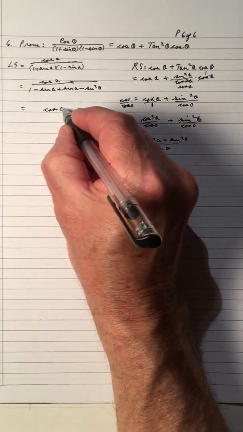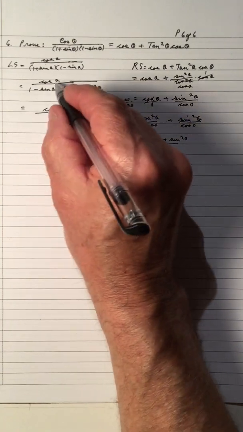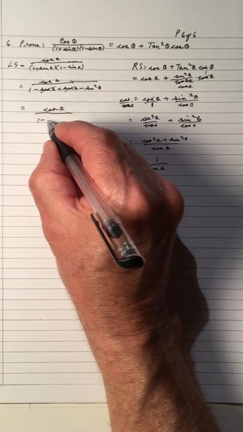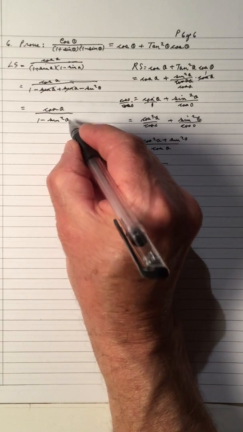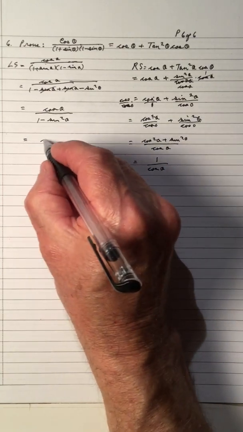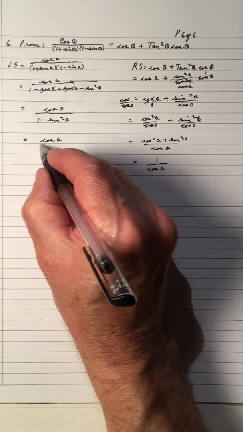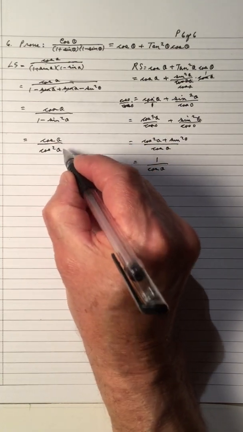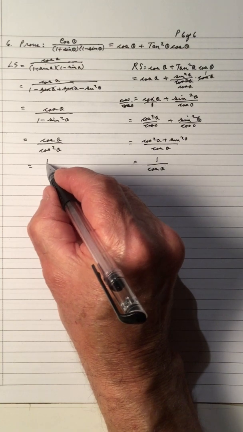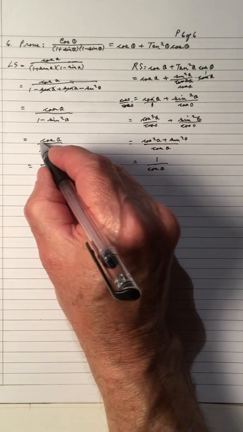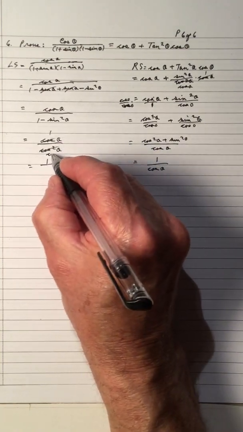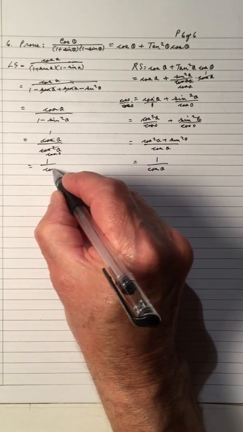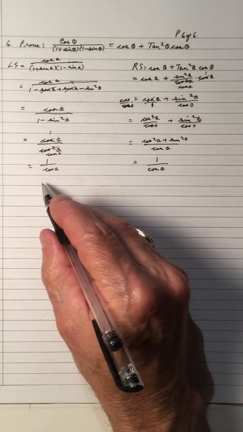So that becomes cos theta all over... They cancel out. 1 minus sine squared is cos squared, which is, cos cancels. Cos and the cos goes 1. Cos and the cos squared goes cos. So that becomes 1 over cosine, which is what's here.